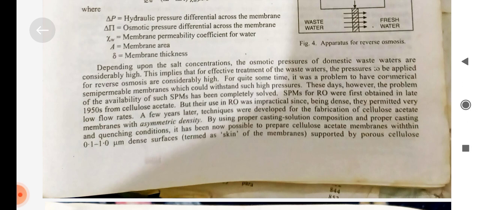Semi-permeable membranes (SPM) for reverse osmosis were first obtained in the late 1950s from cellulose acetate, but their use in reverse osmosis was impractical since they were dense. They permitted very low flow rates.